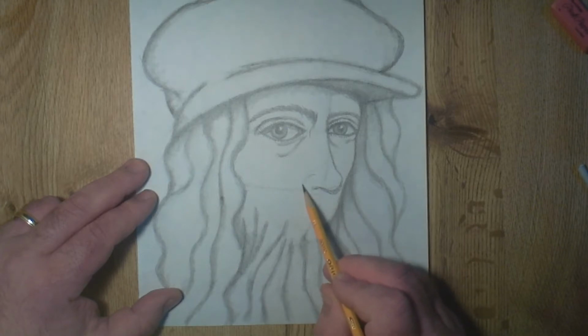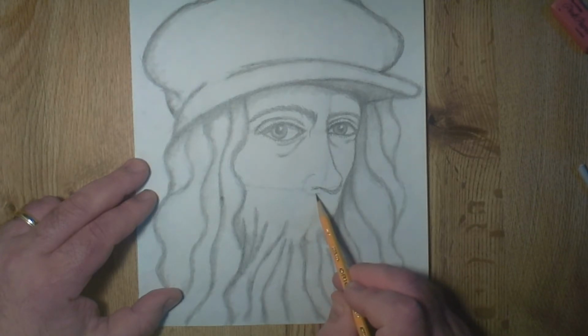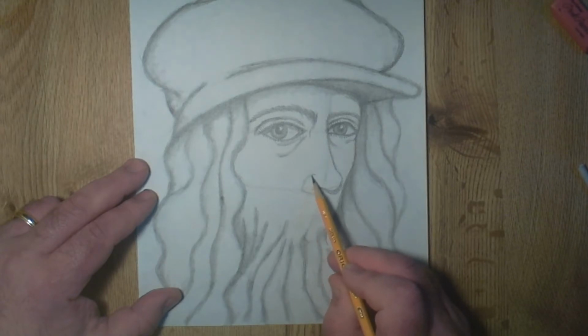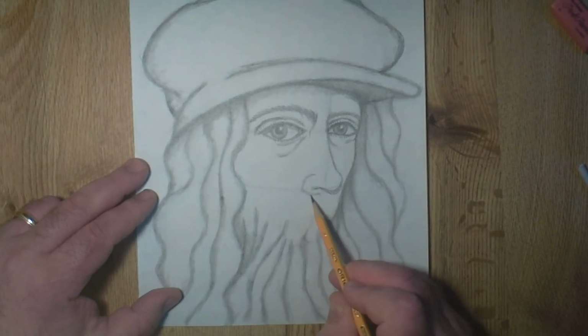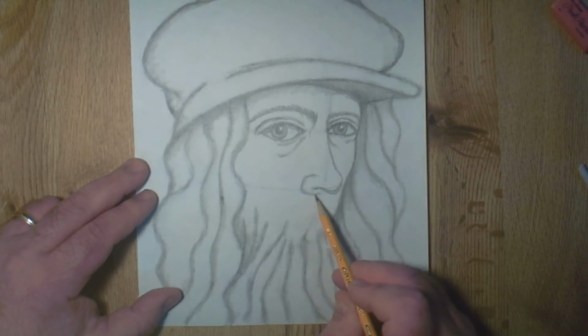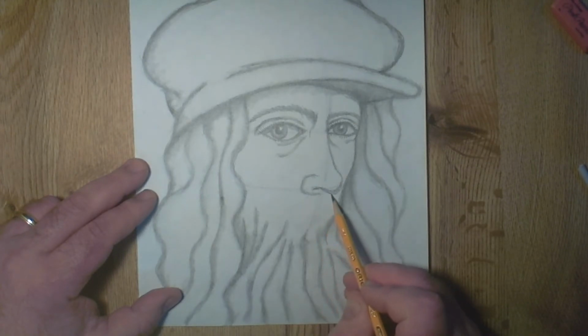And outside the hook that represents his nose is this letter C, which will represent the side of his nose, or the nostril.